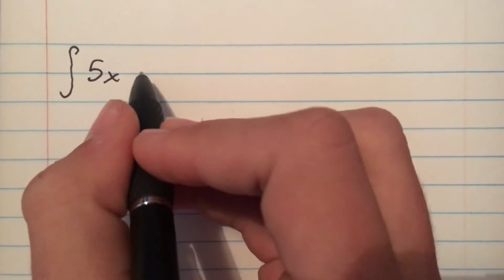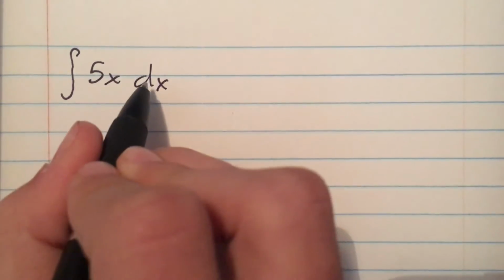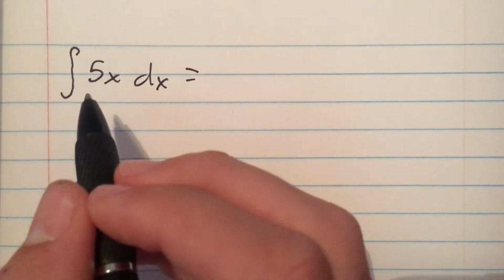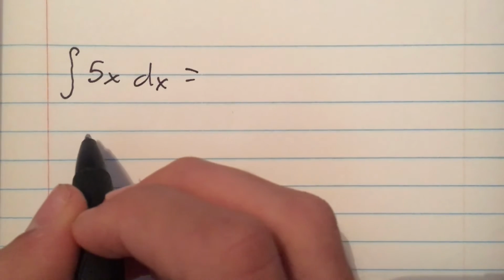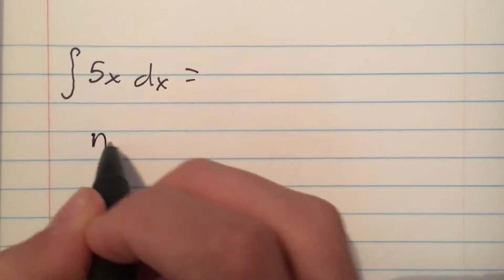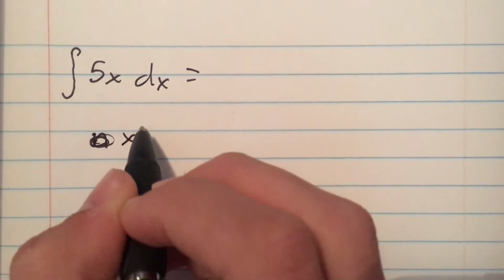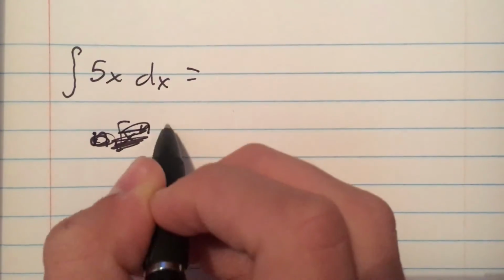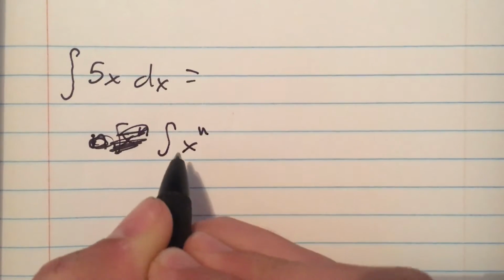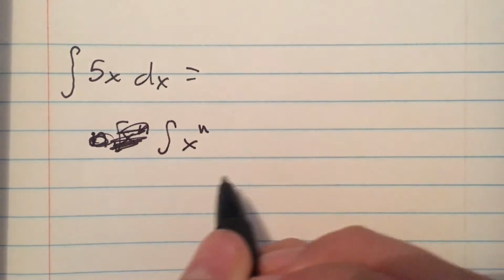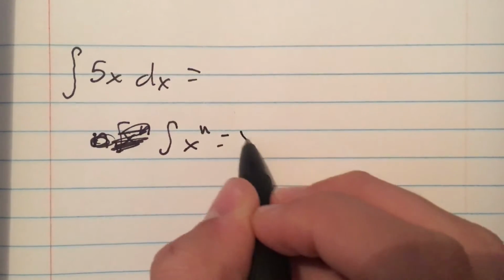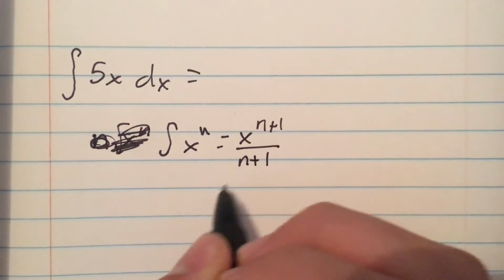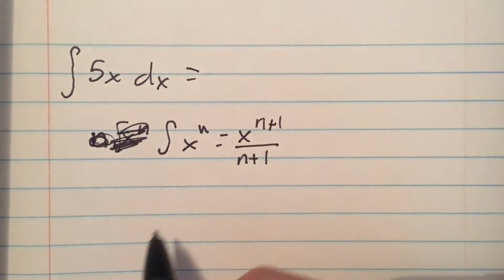And let's say you just have 5x. Now, whatever variable you put in here, you put d, and then that variable at the end, equals. Now, usually 5x would just mean 5x, but here's something called the power rule. Let's say we have the integral of x to the nth power. Now that would equal x to the power of n plus 1 divided by n plus 1. So it's all divided by n plus 1, like that.